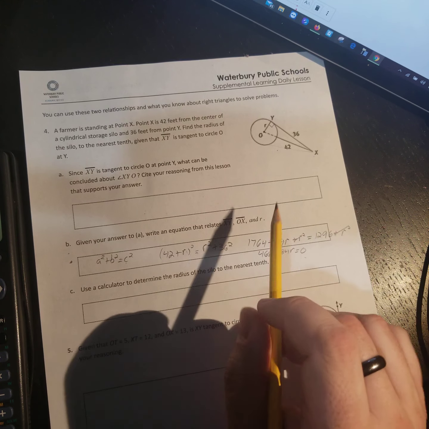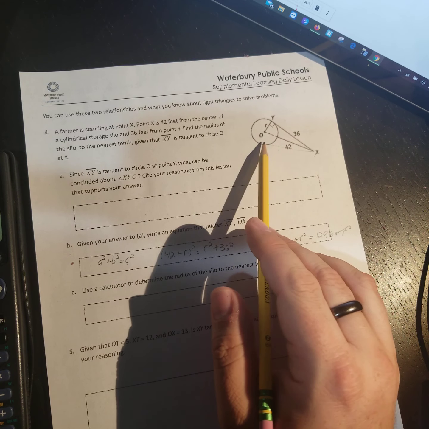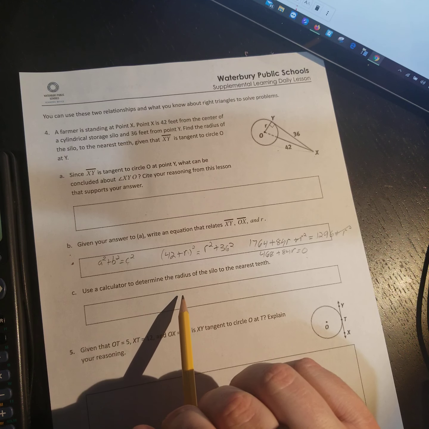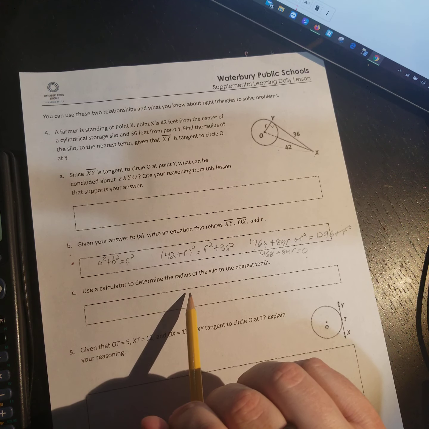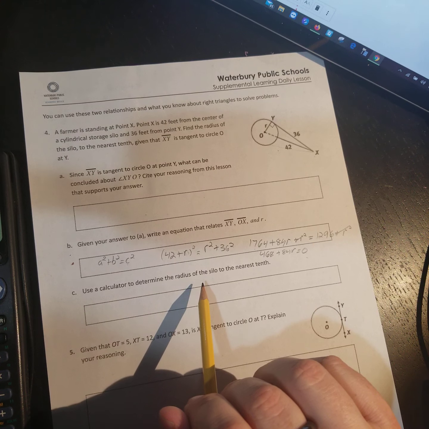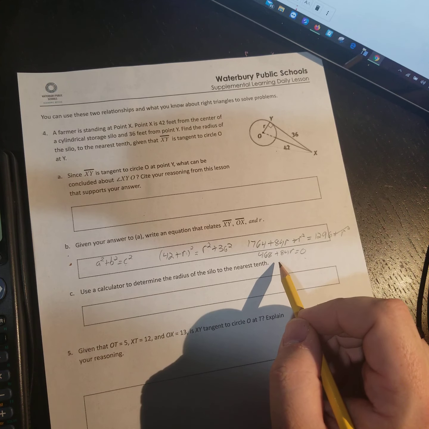A squared plus b squared is equal to c squared. C squared is 42 plus r. Shouldn't be negative, which is the problem. Hold on, bear with me.